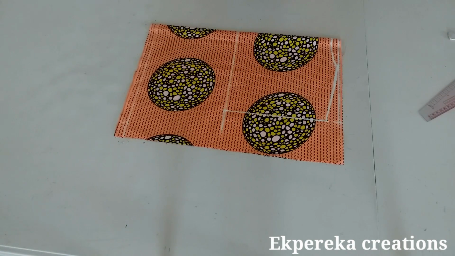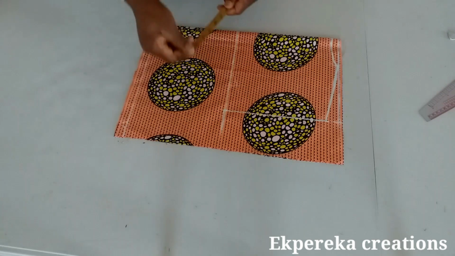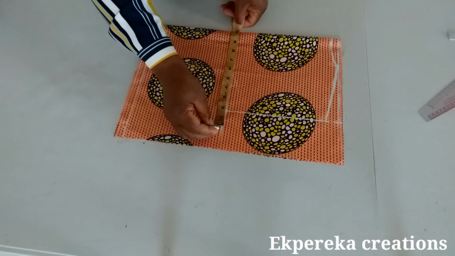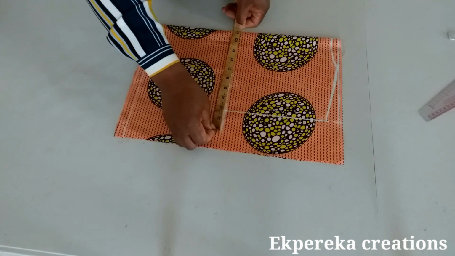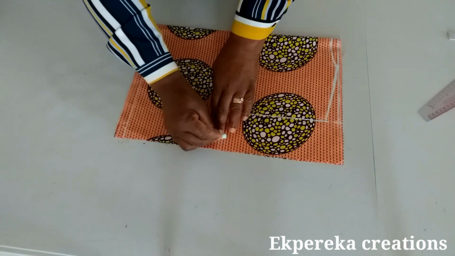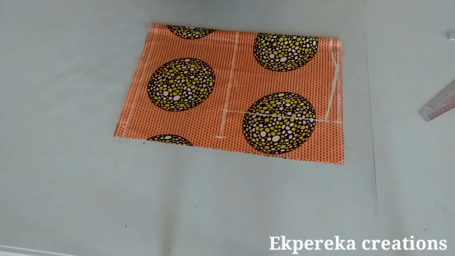Her bust measurement is 40. 40 divided by 4 is 10. 10 inches plus 1 inch for seam allowance, 11 inches. Her waist measurement is 34. 34 divided by 4 is 8.5.